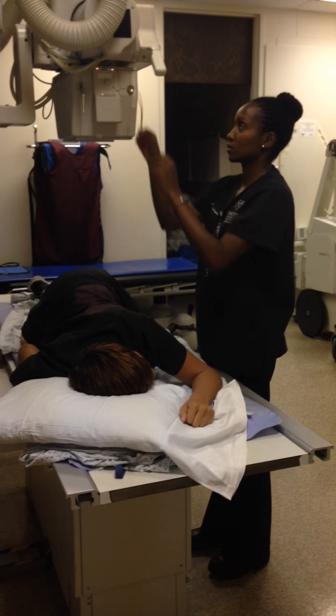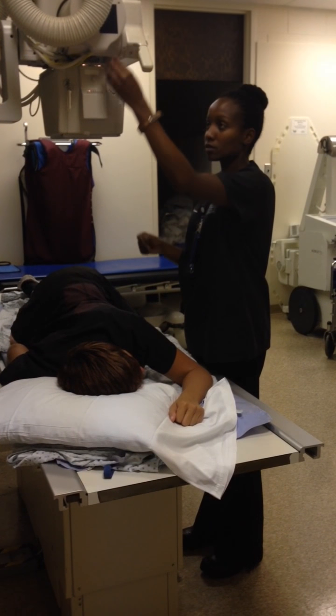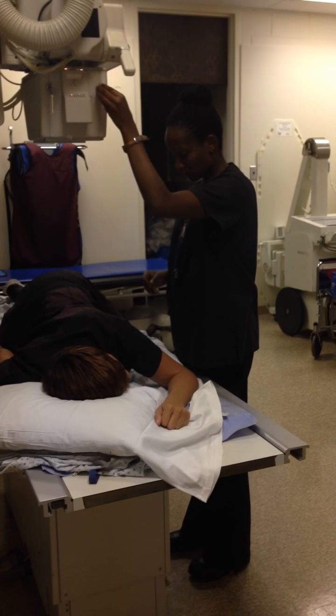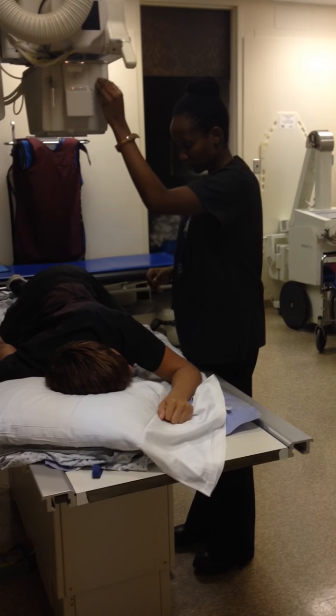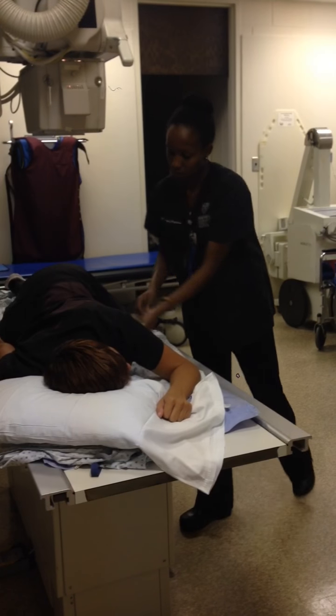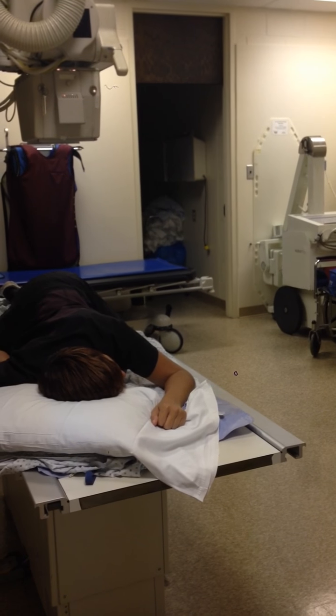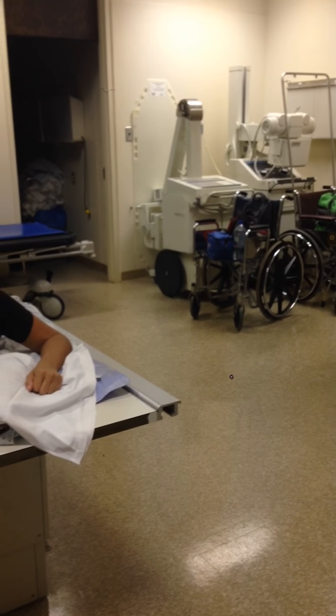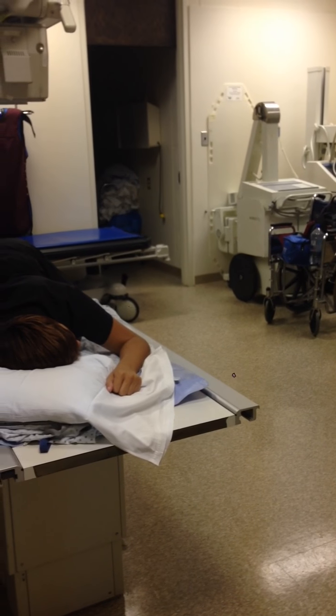The technical factors for this exam should be 110 kVp with contrast and between 90 and 100 with air. The mass settings will fall between 10 and 12. Instruct the patient to suspend their breathing at the end of expiration. Take a deep breath, blow it out, and hold it out.